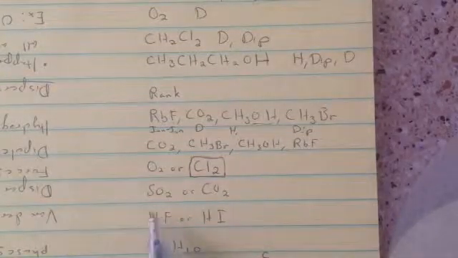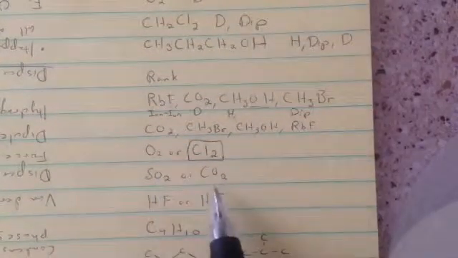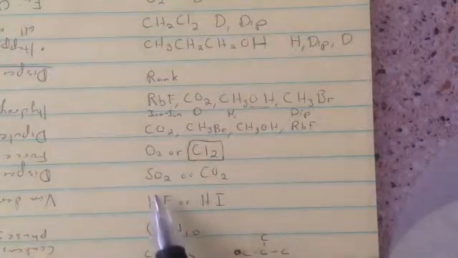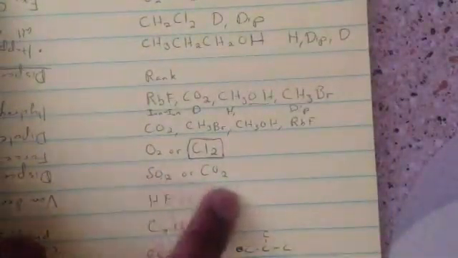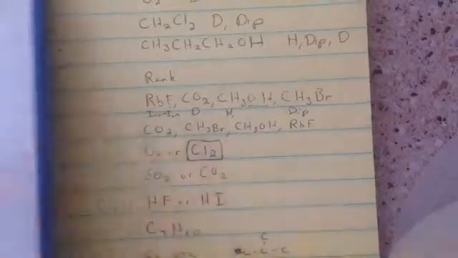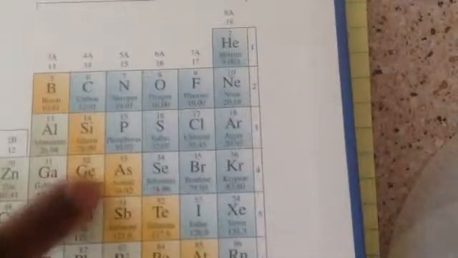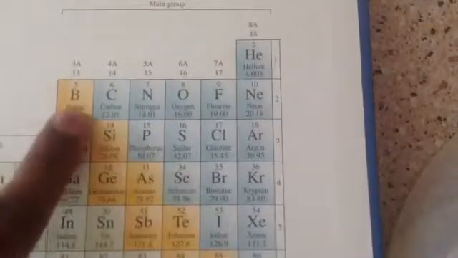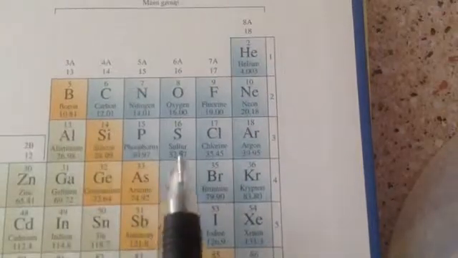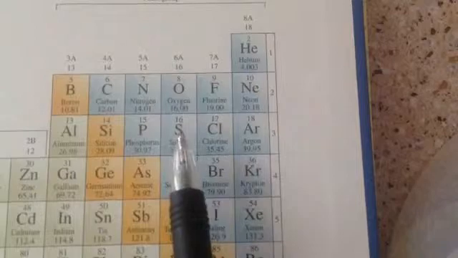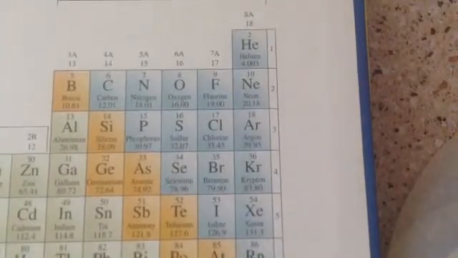So going on with that example, SO2 or CO2. Once again, you can look at the periodic table. Since the O2s are the same, we can keep those independent and just look at S and C. S is heavier than C, so that means S is going to be a bigger molecule because it has more weight than CO2.